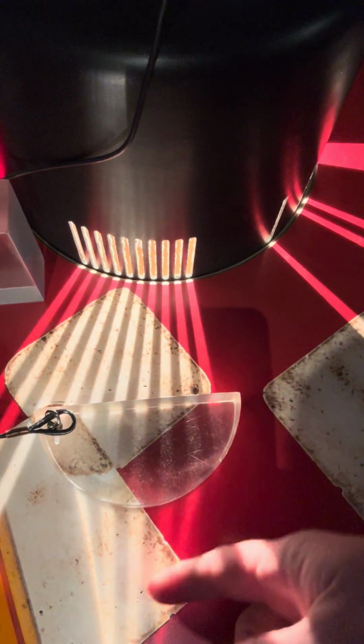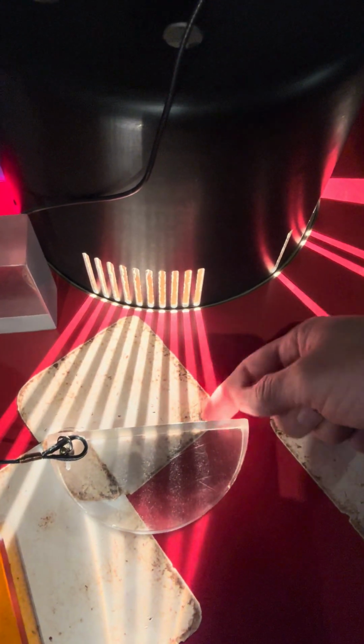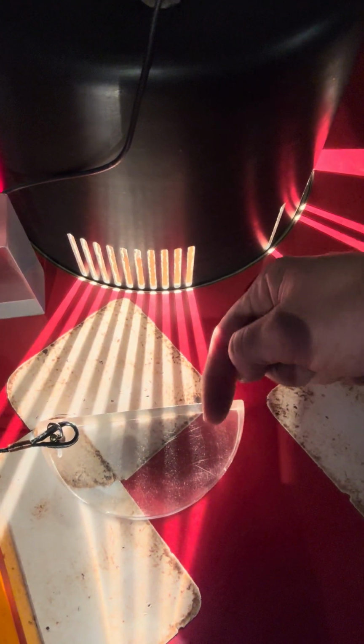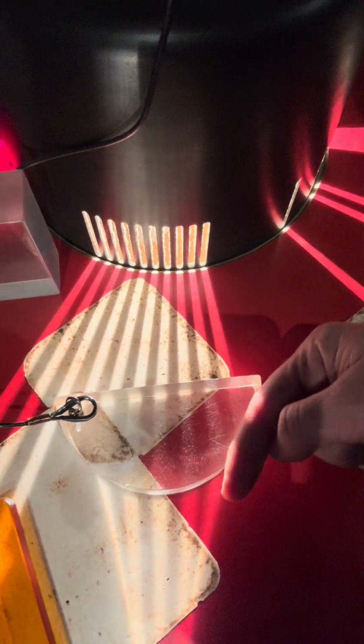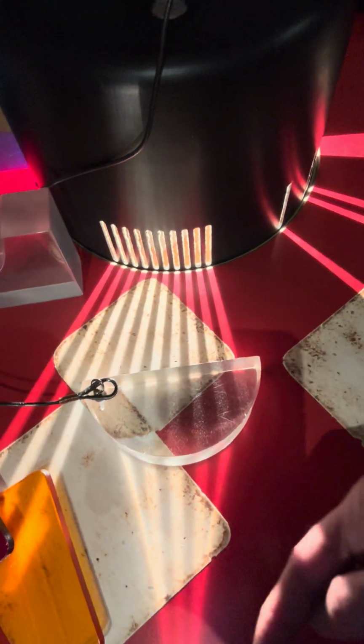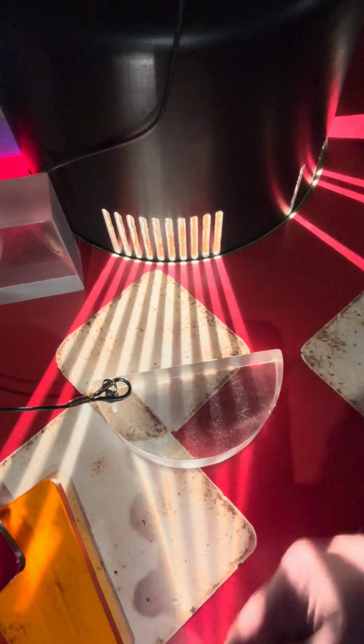Refraction is when light bends. All right, so when light travels through different materials, it can speed up or slow down. Light travels the fastest through air, and then it will slow down when it comes through here, and then it will travel faster when it comes back through the air. So it goes fast, slow, fast.